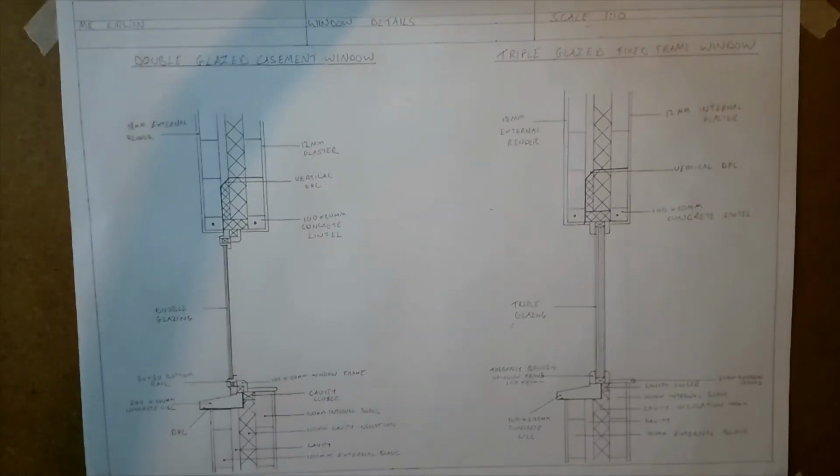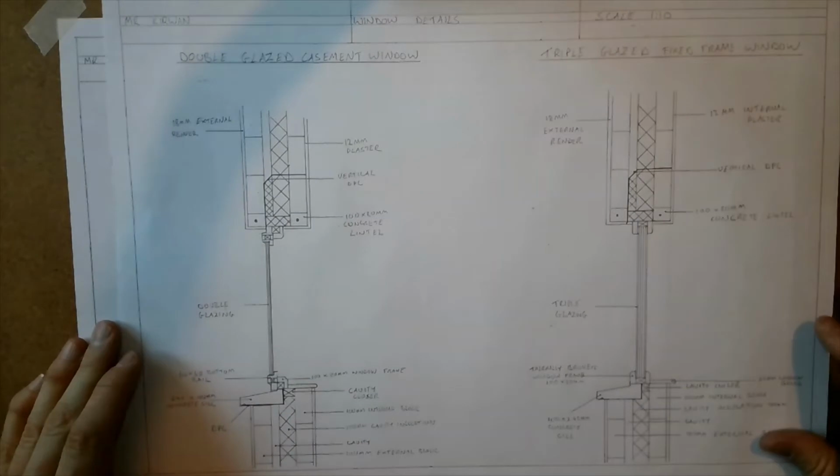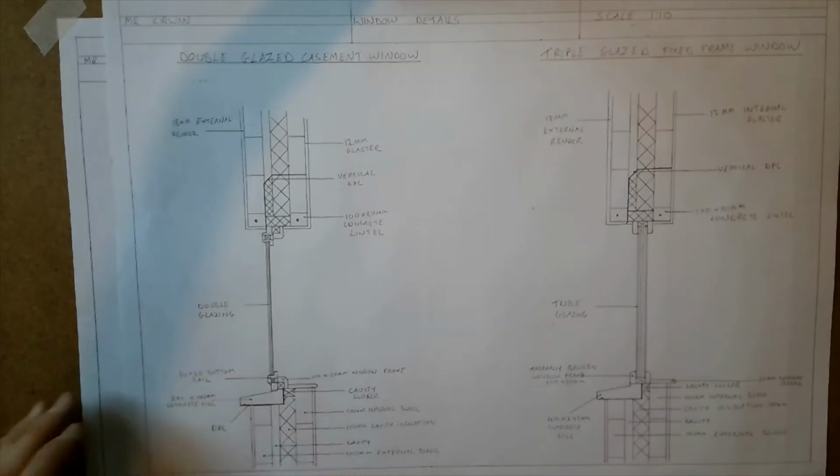Okay, so in this detail we have some window drawings. Windows can be tricky. The main areas where windows tend to be tricky are usually the window frames and what kind of windows we have. So I've done two details.